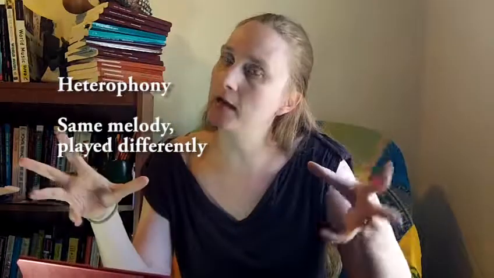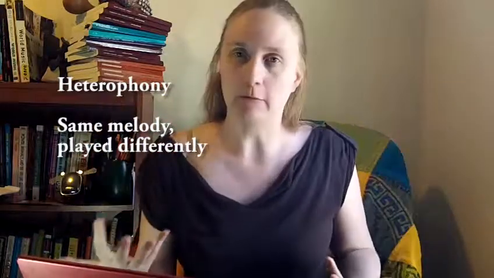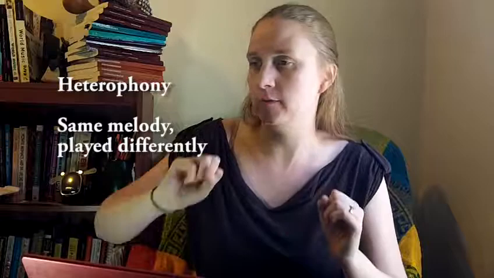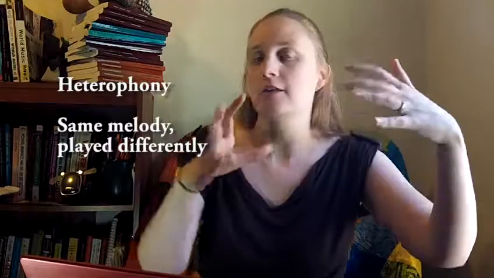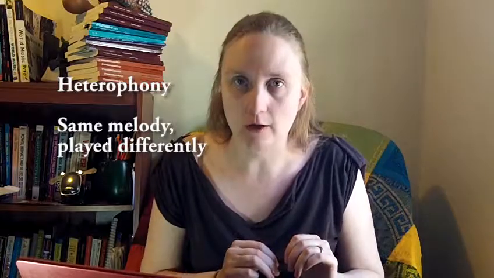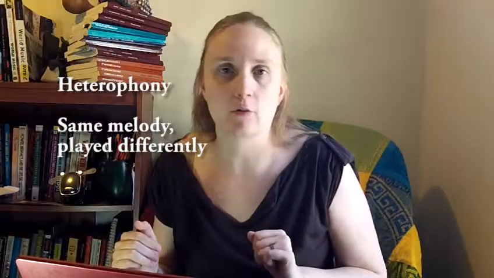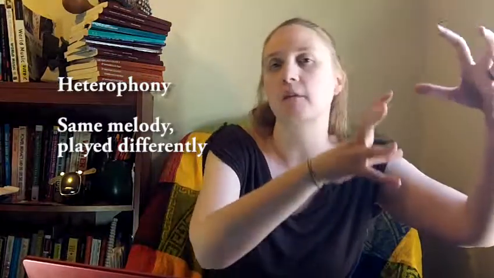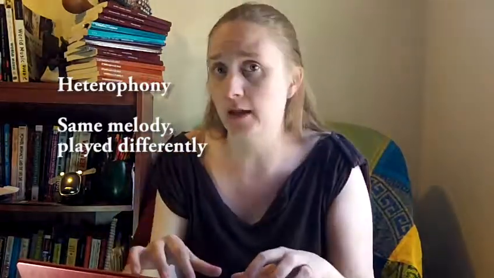Heterophony is when everybody is playing the same melody, but they're all doing it in their own idiom. So this instrument might be playing the melody at a certain speed or a certain tempo, and this other instrument might be playing it just a little bit faster or just a little bit slower. And this instrument might be ornamenting the melody in a certain way, and this other instrument is ornamenting the melody in another way. So they're all working from the same main melody.